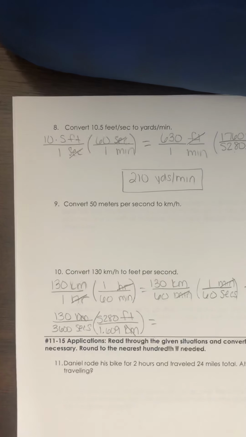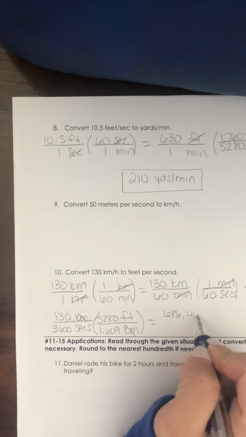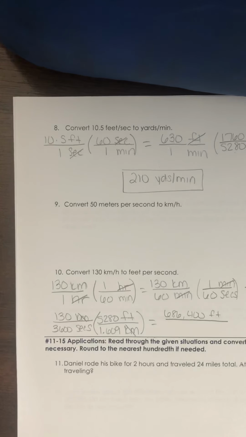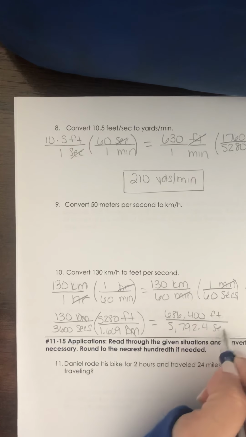When I do 130 times 5,280, we get 686,400 feet over 3,600 times 1.609. We get 5,792.4 seconds.